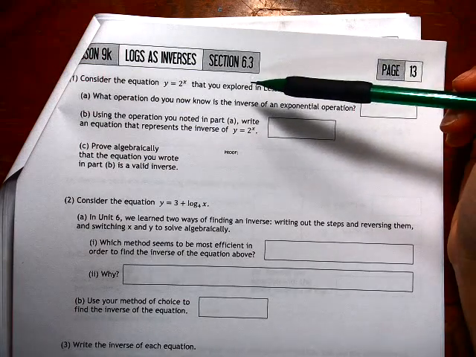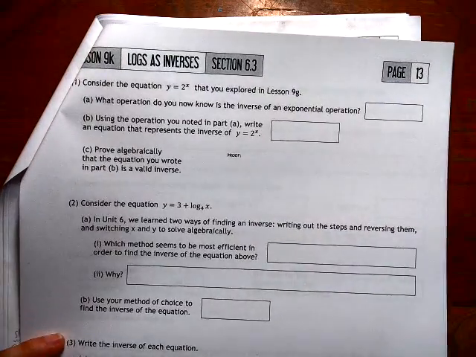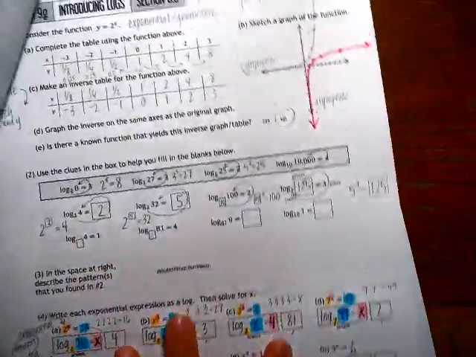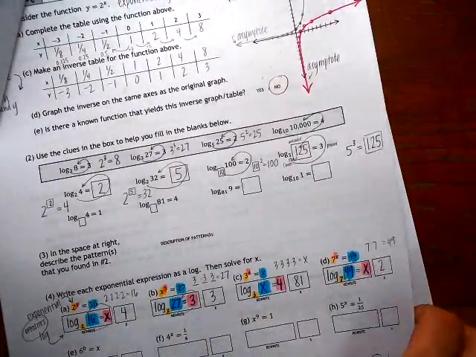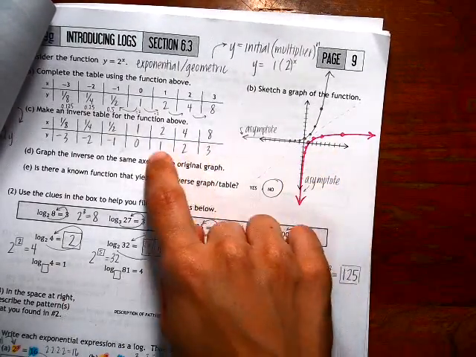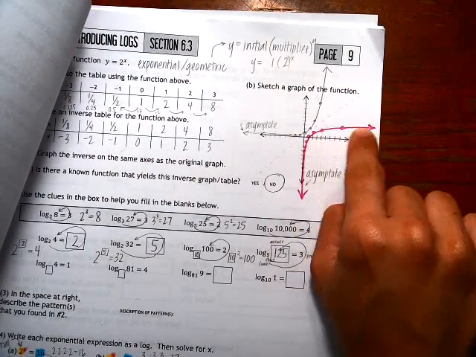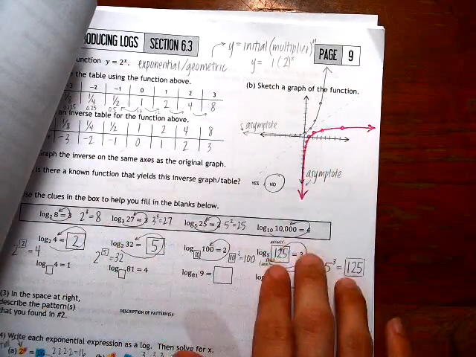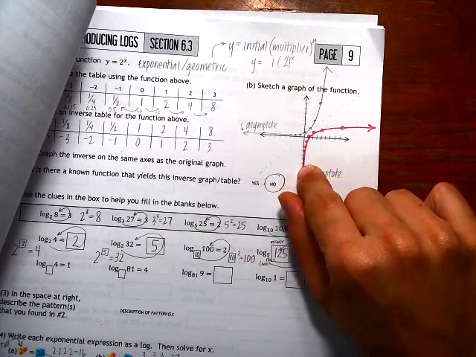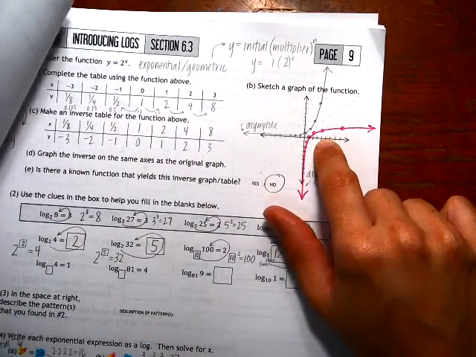In question number 1, we're going to revisit an equation that we explored in a previous lesson. If you looked at that previous lesson, you may have noticed that 9G was our introduction to logs. That was something we did in a previous week, and it was the first time we ever saw a log. We actually looked at the first problem before we did anything with the word log, and it was to introduce us to the idea that this graph, this pink thing, that we now know represents a log, is actually just the inverse of an exponential.